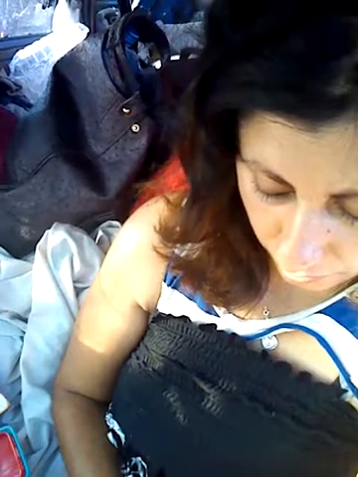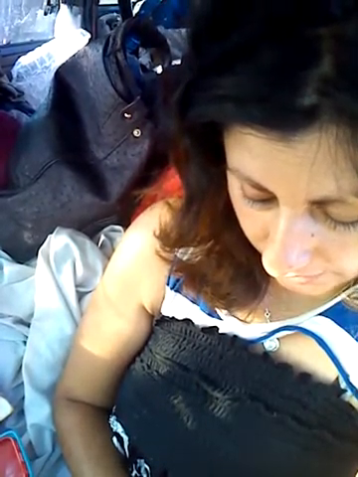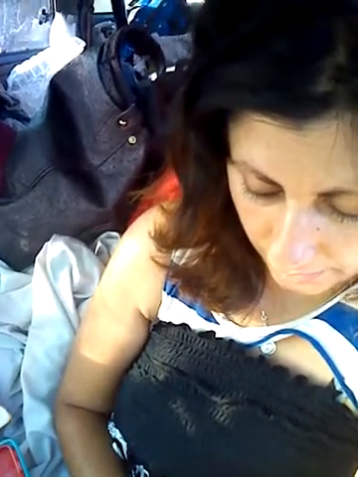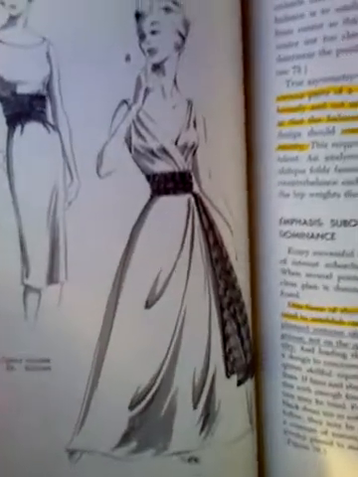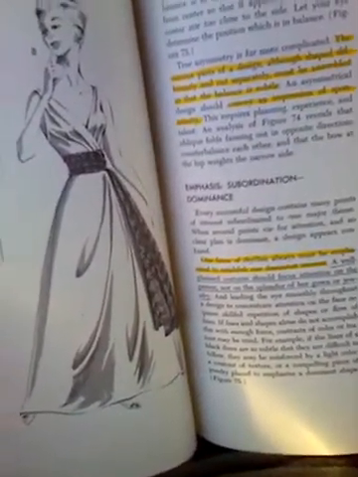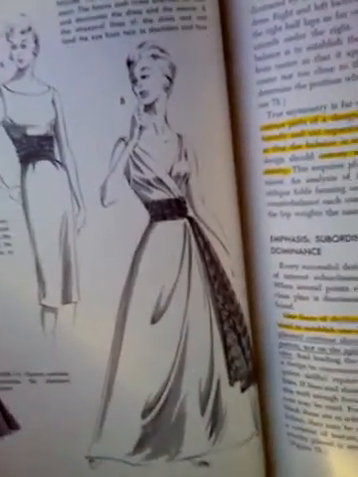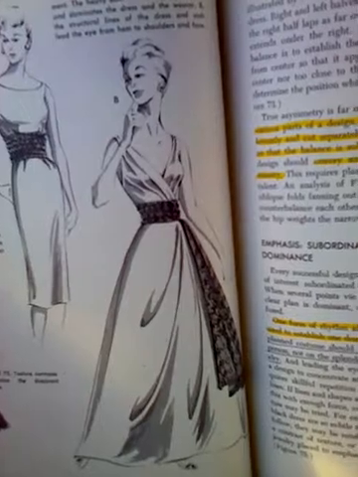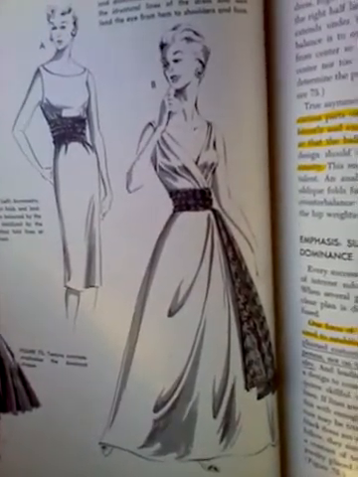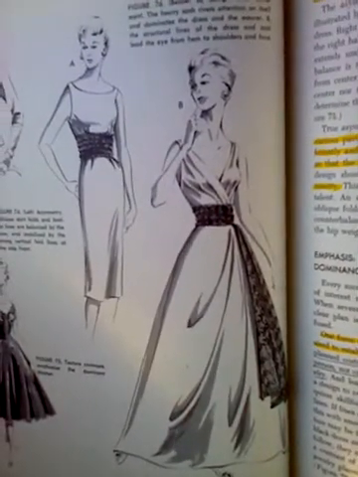So it says you should focus on some major points and not have a lot of competing points of interest. In this dress you have a heavy sash which dominates the look of the dress.